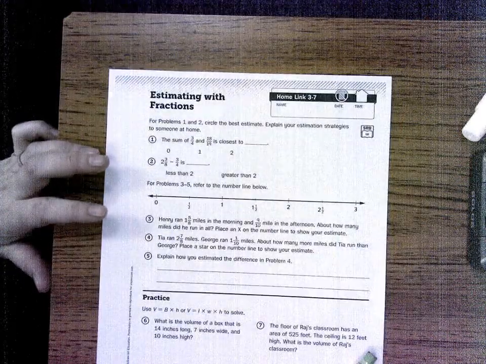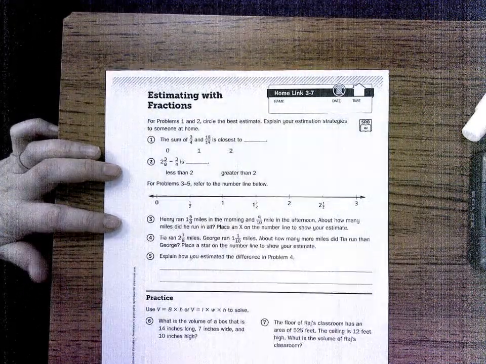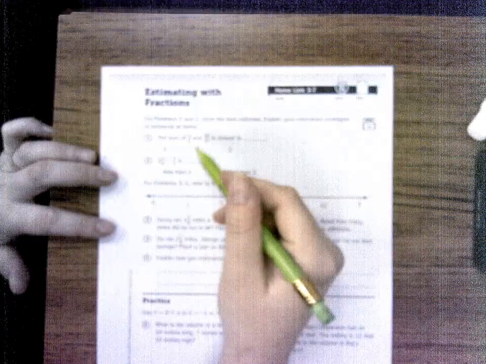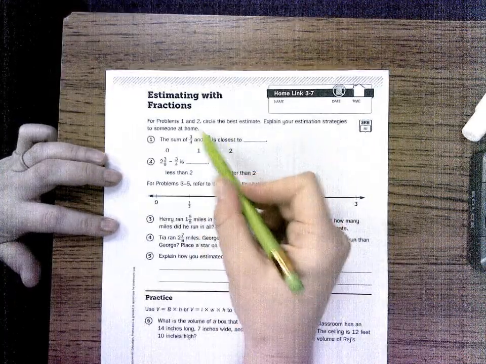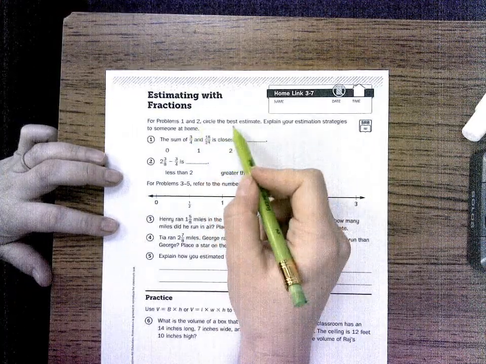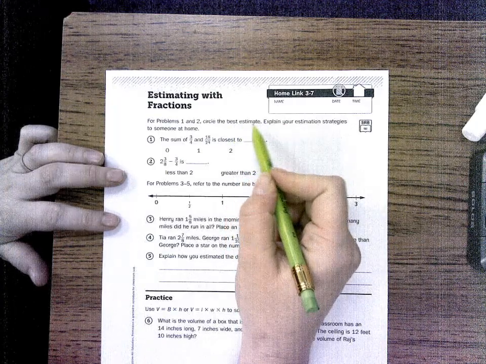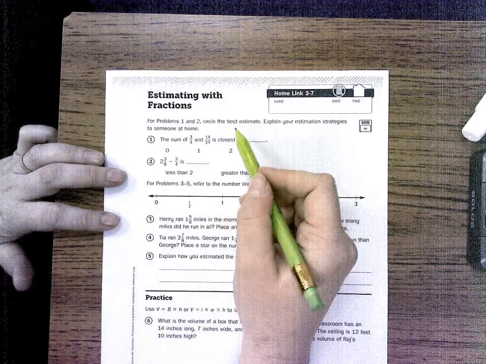Guys, we're going to go ahead and look over chapter 3, lesson 7 from our math book. So for problems 1 and 2, circle the best estimate and explain your estimation strategies to somebody at home.